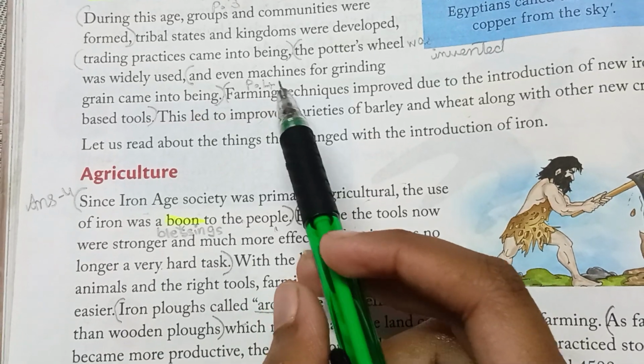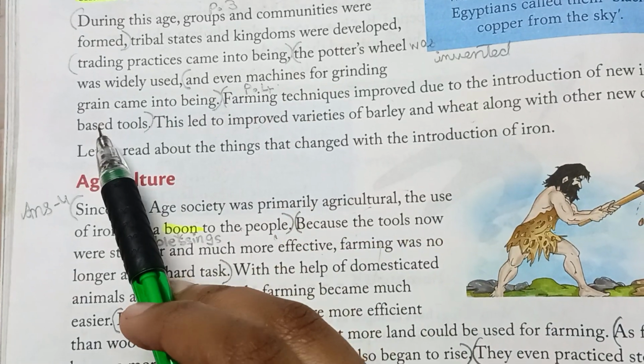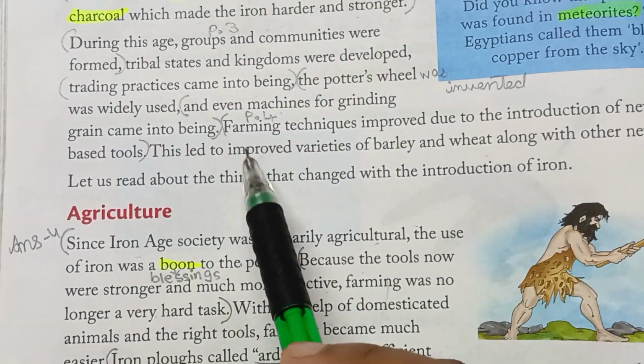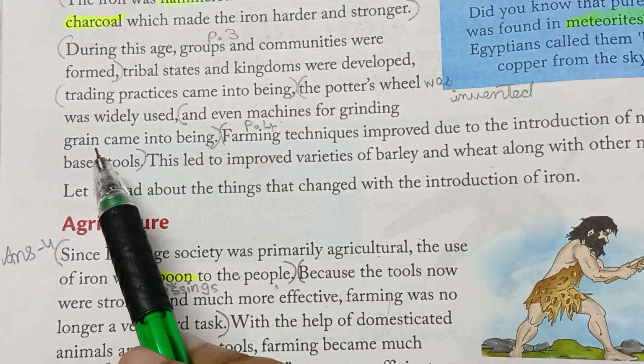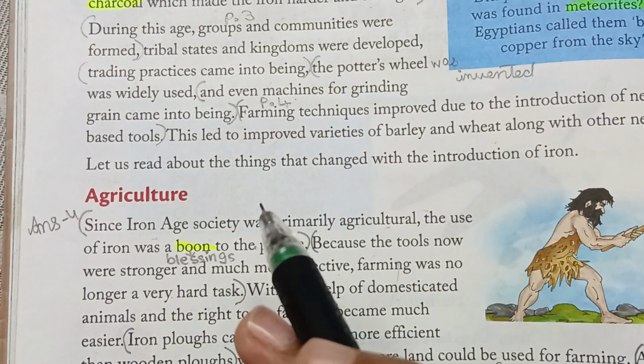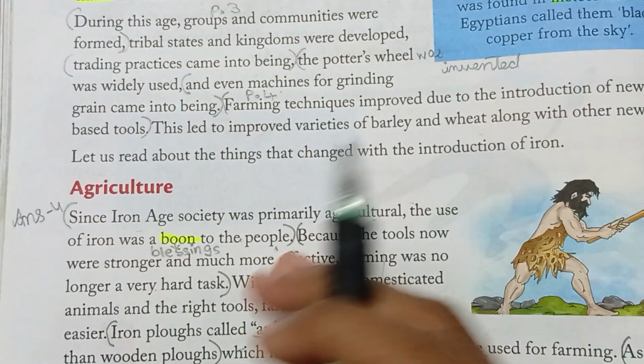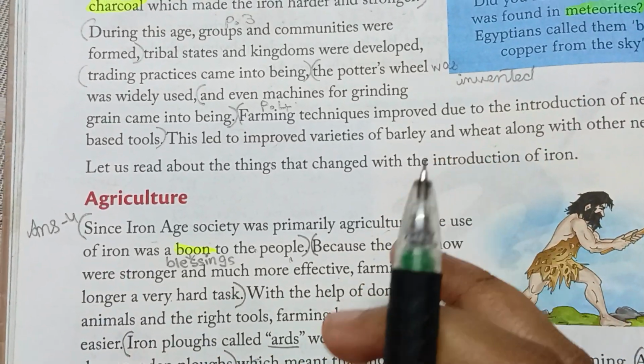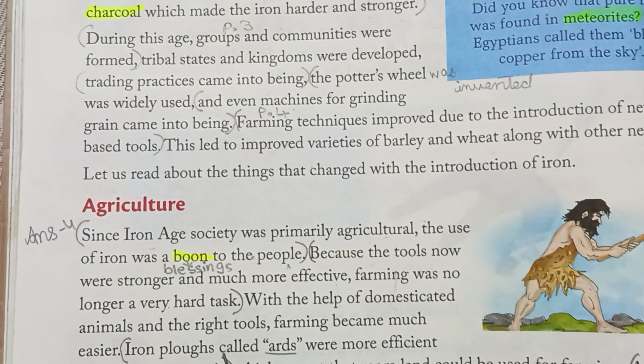And even machines for grinding grain came into being. Now they also developed machines that people can use to grind grain. It became easier for them.